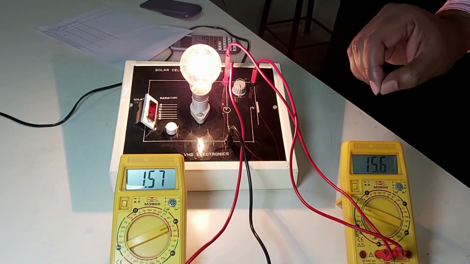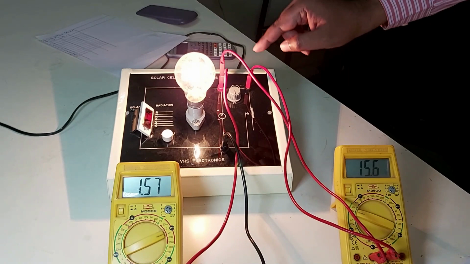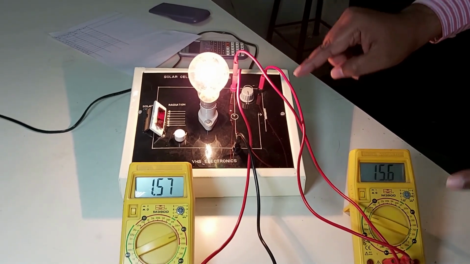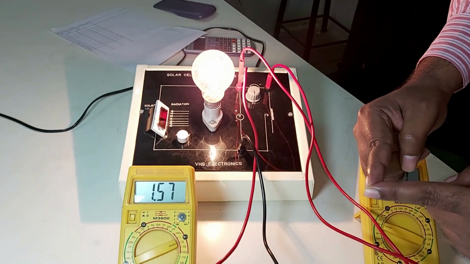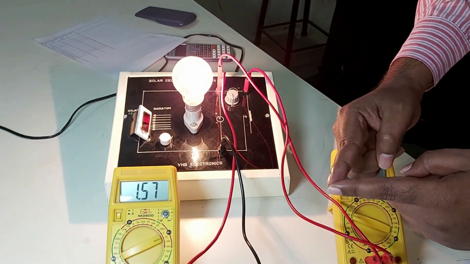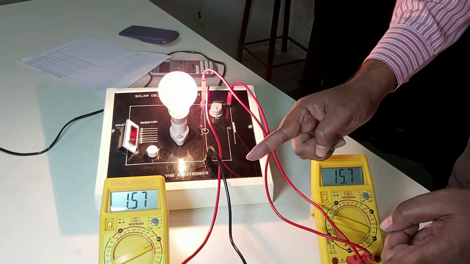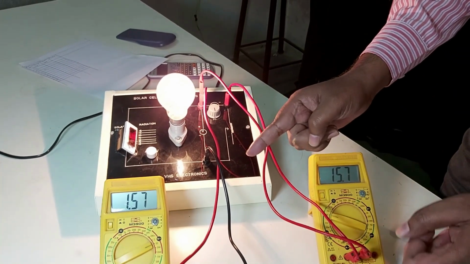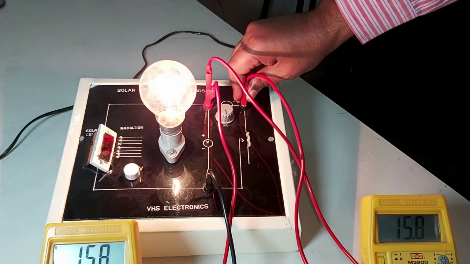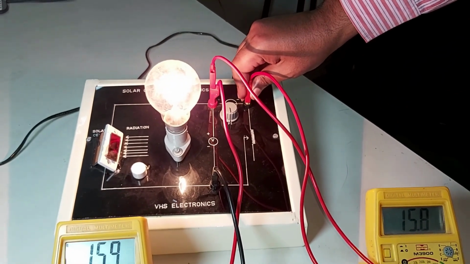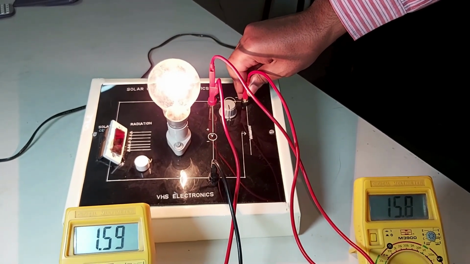Now we have to understand the concept of VOC, open circuit voltage. Here you will see that this particular circuit is complete, or closed circuit. But when I disconnect the circuit, it will become open. When I open the circuit, current will be 0 and voltage will be the highest. Let us see. Now I will open this circuit from this point, and observe the voltage and current simultaneously.